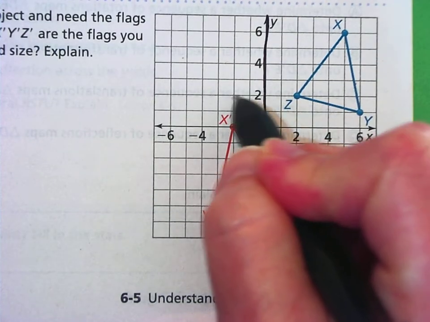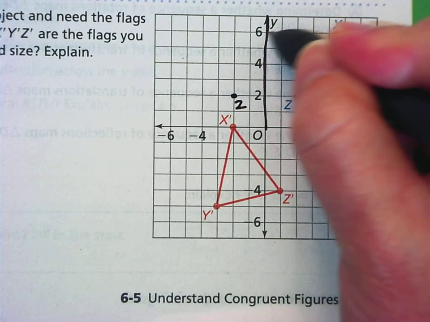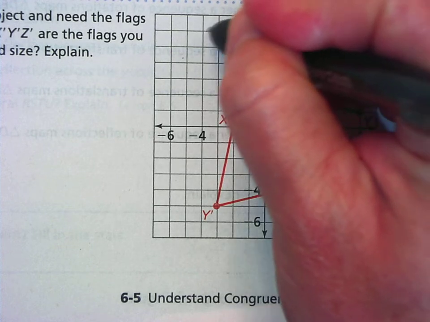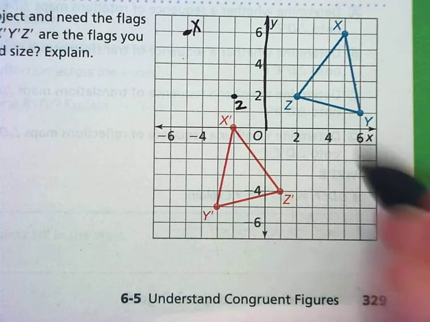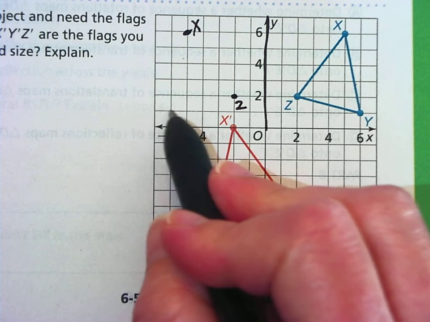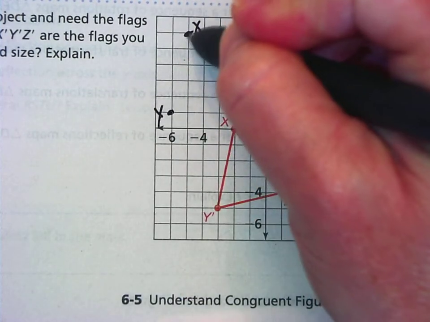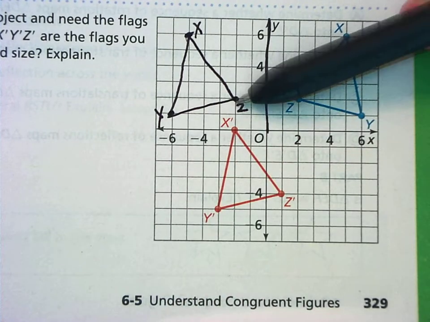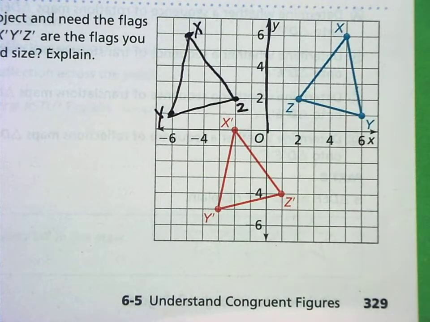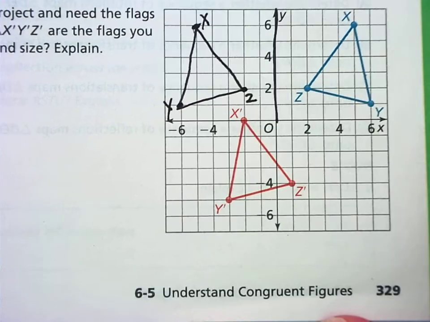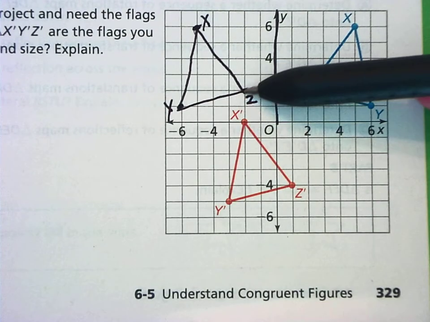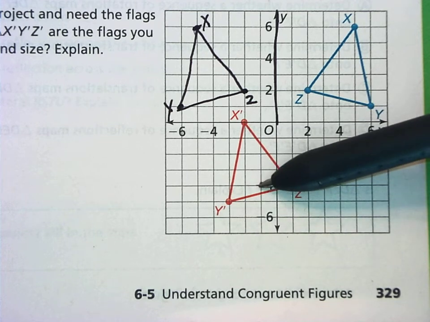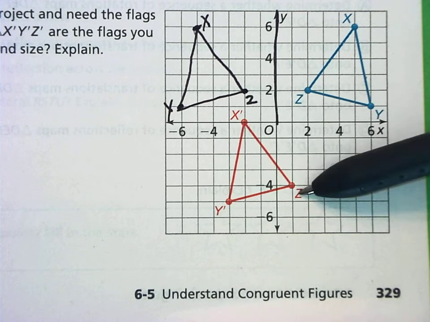So Z is 2 to the left. Let's go 2 to the right. X is 5 to the right. Let's go 5 to the left. And then Y is 6 to the right. Let's go 6 to the left. Now I could just slide this into place and Z will land on Z, X on X, and Y on Y. So one way is that we could reflect over the y-axis and then translate 6 units down and 3 units to the right.